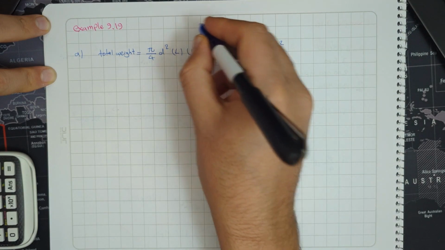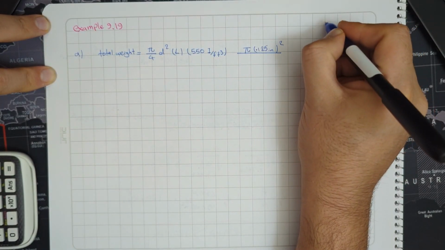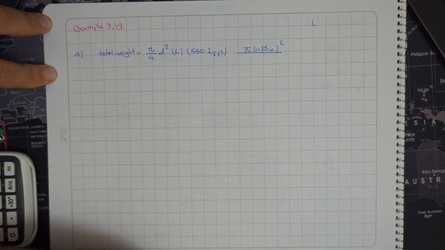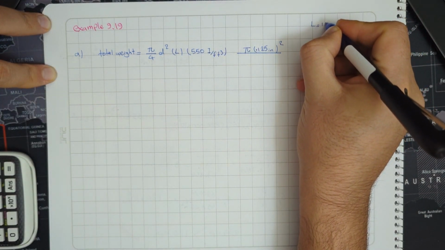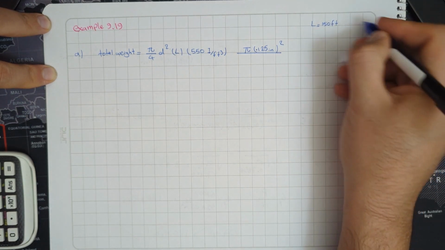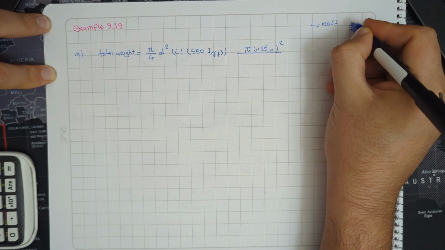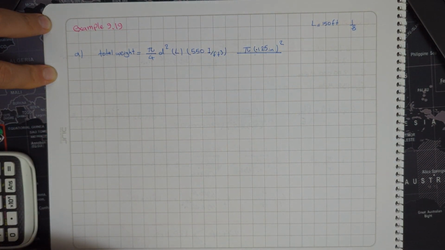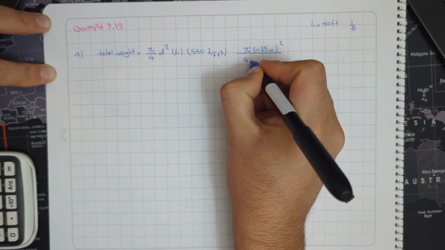Since the diameter, the question said the length of the wire was 150 feet and the diameter is 1/8. So 1 divided by 8 is 0.125.